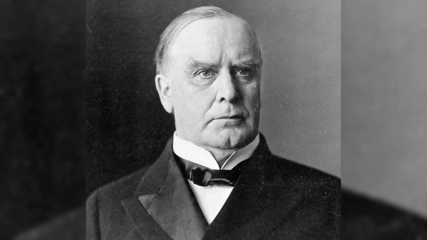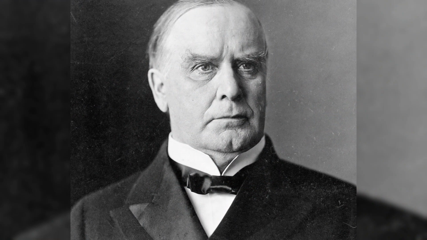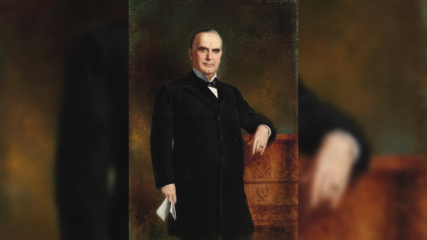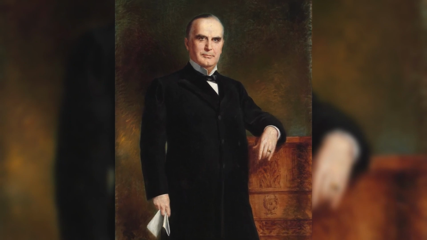On the American side, President William McKinley, the 25th President of the United States from 1897 to 1901, was a moderate Republican who initially sought to avoid war with Spain.